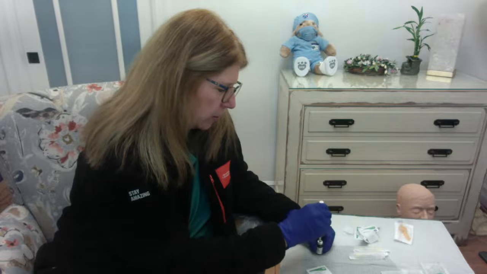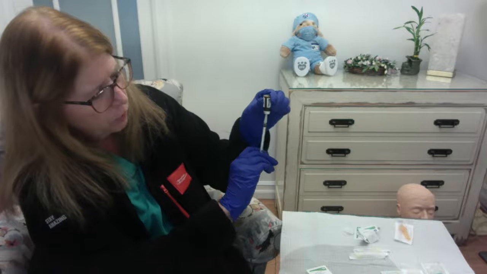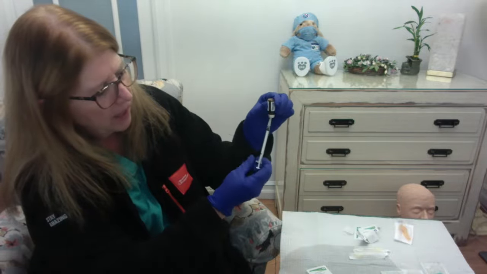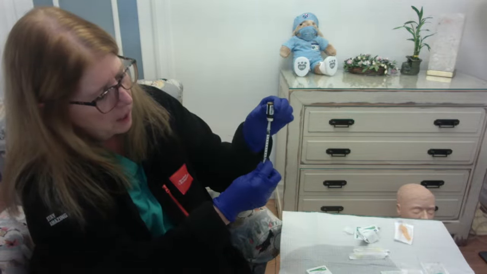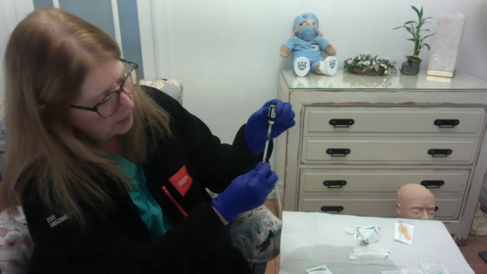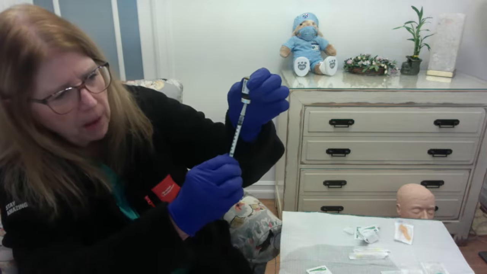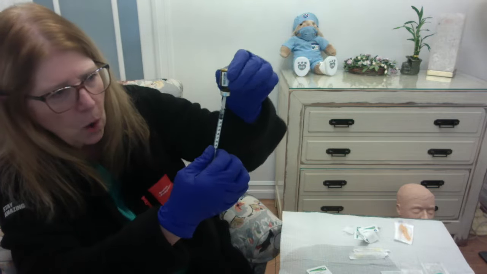I'm going to go right into the center. I'm going to inject my air. I'm going to flip it up so the window is facing me, have the calibrations facing me, and I'm going to pull back that 0.1 milliliter. Go a little further than I needed, and so I push everything back up until I get to that 0.1.